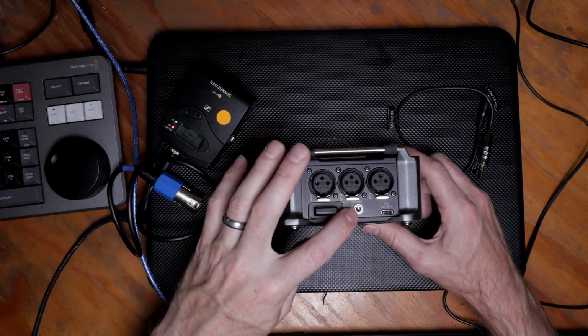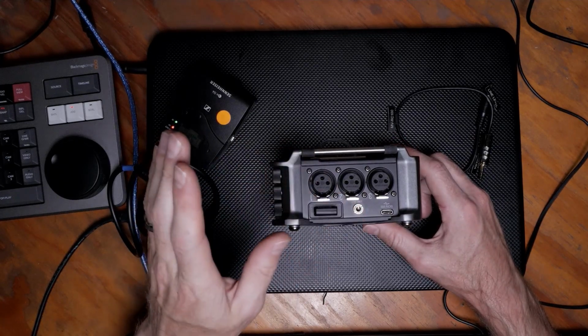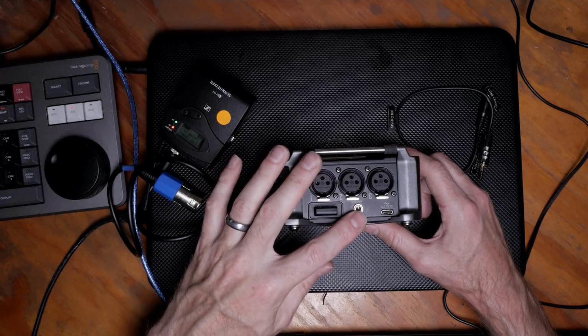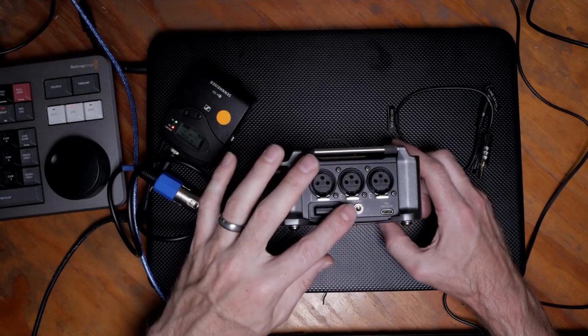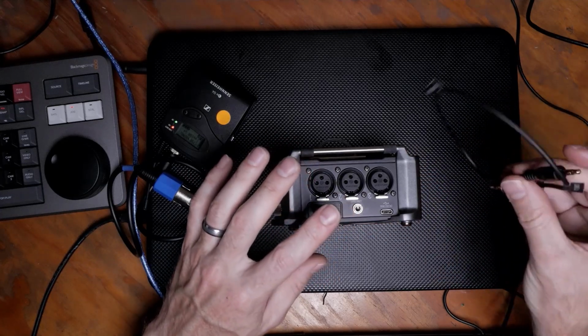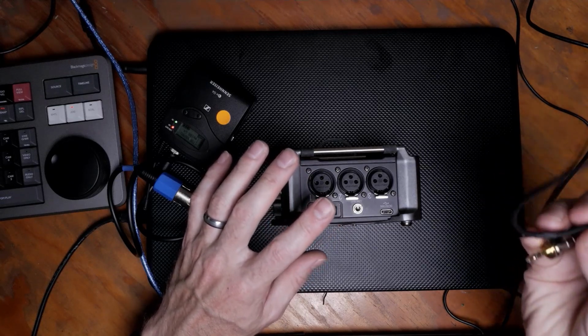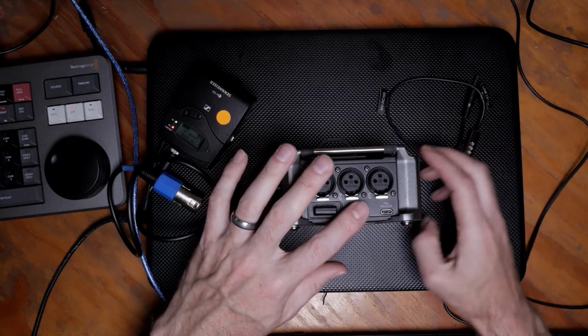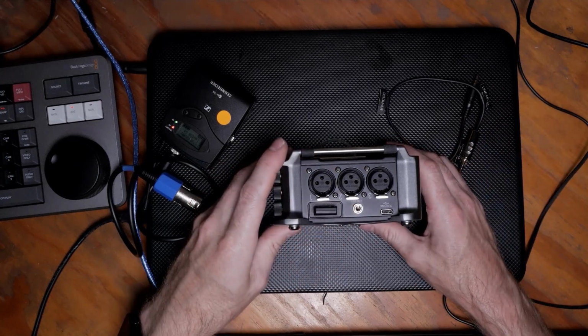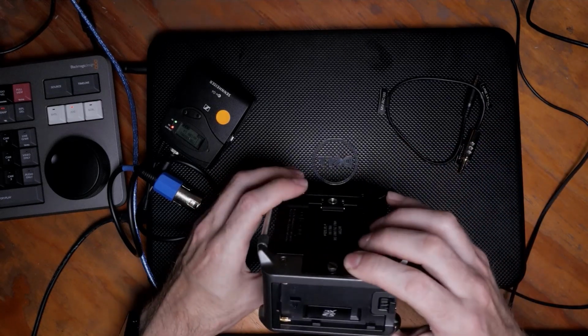If you're going from here into a desk, you're fine, or into a line in on a computer, you're fine. It's specifically designed for a camera that takes a microphone level in. This converts the line level to mic level. That's it for headphone and line out, and then it's basically just power options.